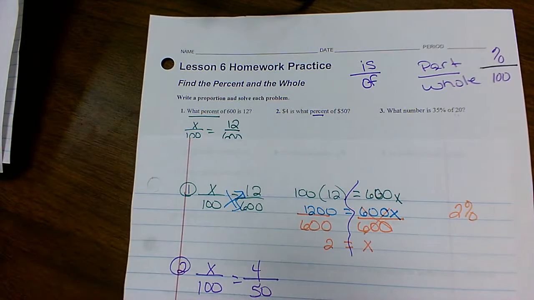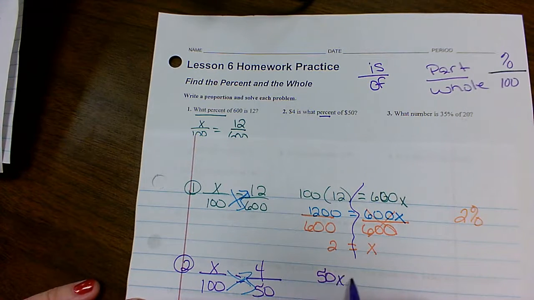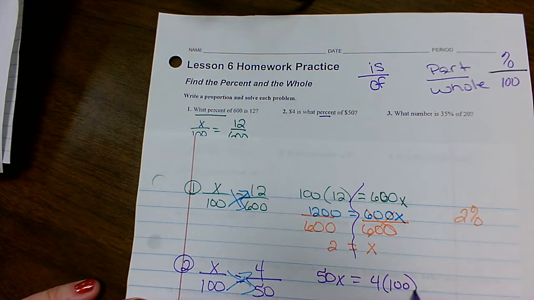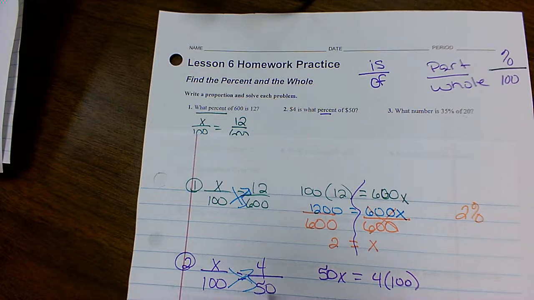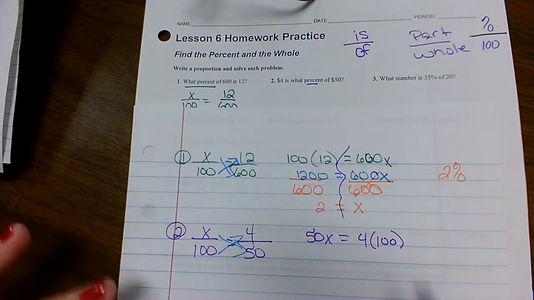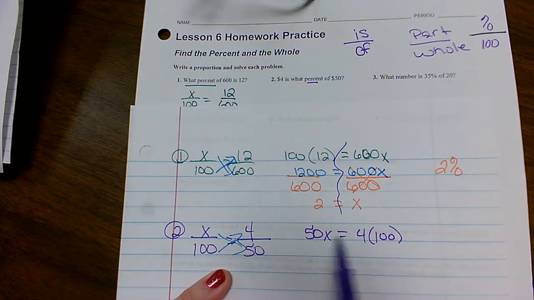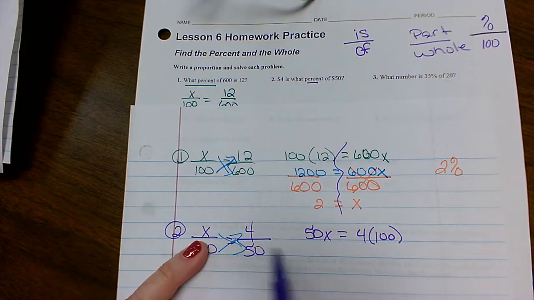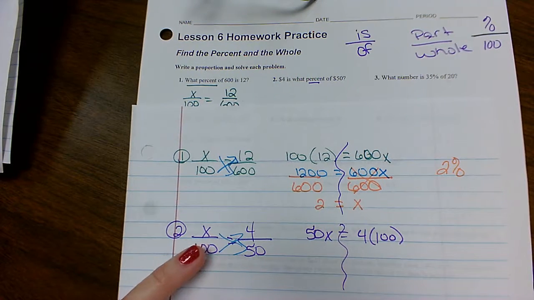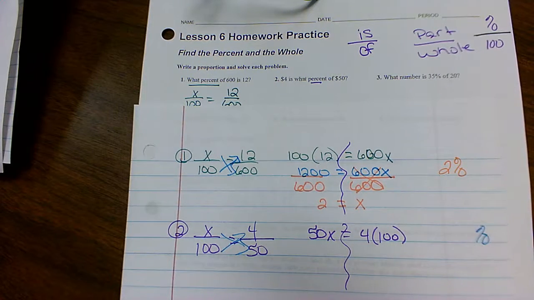When you do your cross product, it should look 50x equals 4 times 100. It doesn't matter which side x is on. It doesn't matter how you set it up because it's always going to come out the same way. If I did 100 times 4, I still would do 100 times 4 and 50 times x. So it's just reversed. The order doesn't matter. So solve for x. And your answer will be a percent.